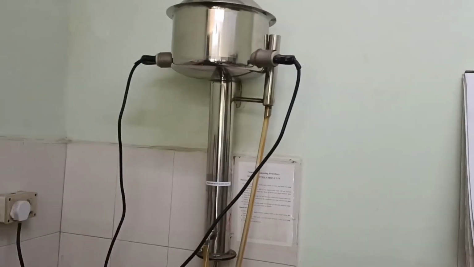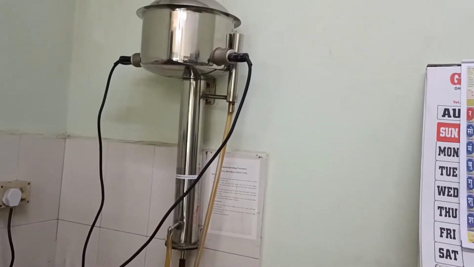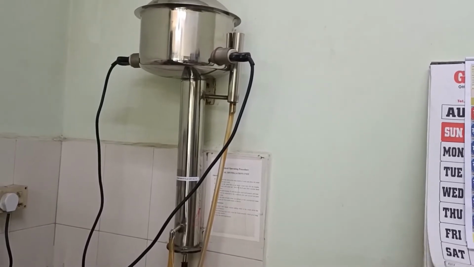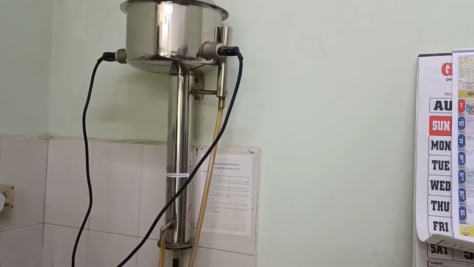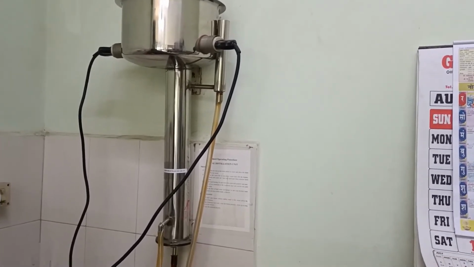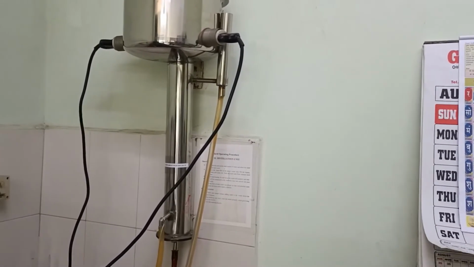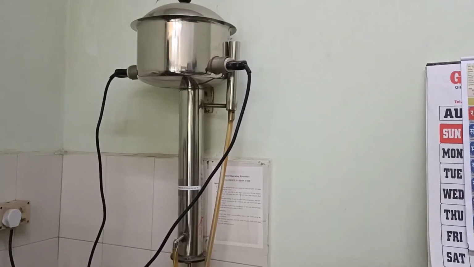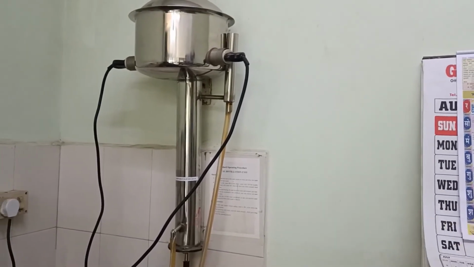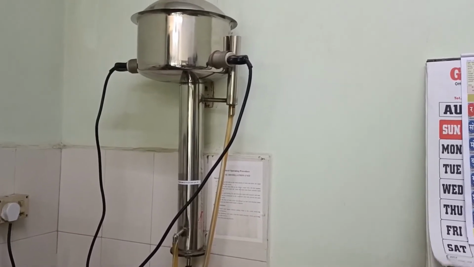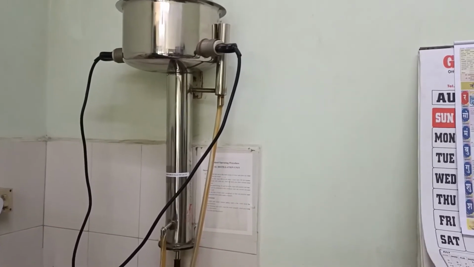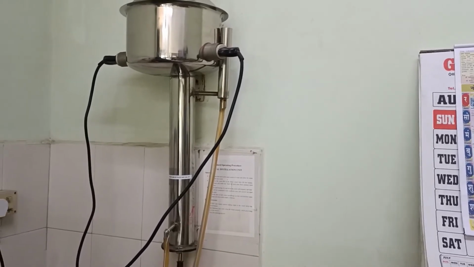You can see it is the steam distillation unit or distillation water unit. Now this unit is used to distill the water so that distilled water can be made. This distilled water is used for many purposes, like preparation of media, or as a diluent, or preparation of saline, or for other purposes.